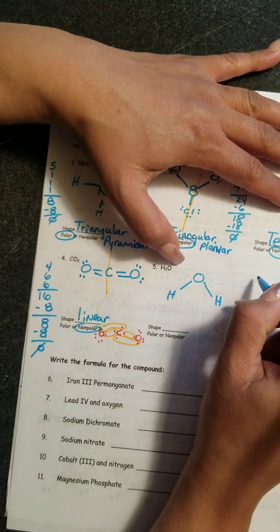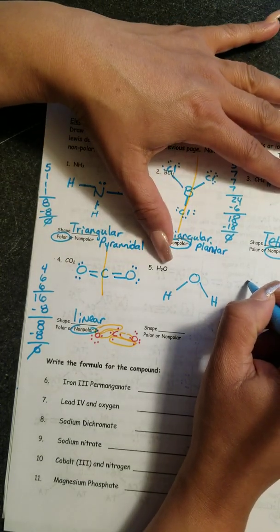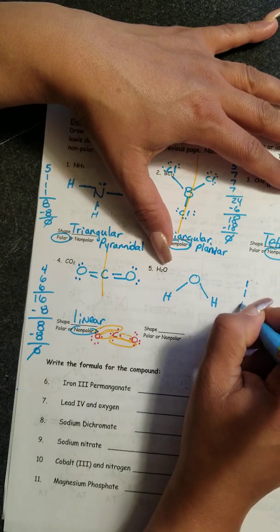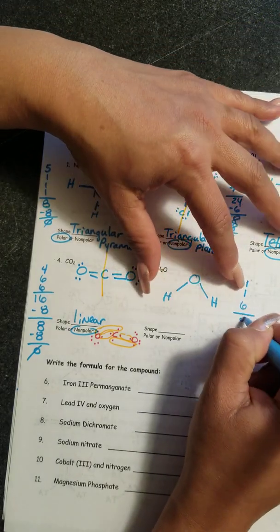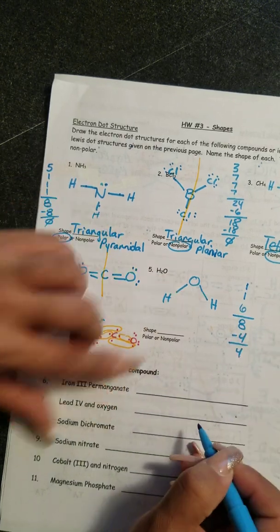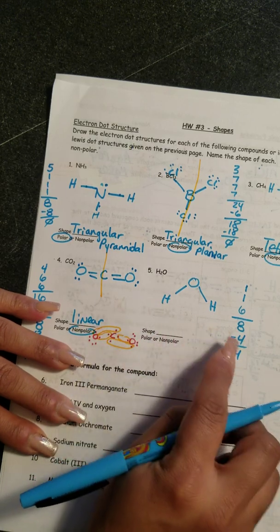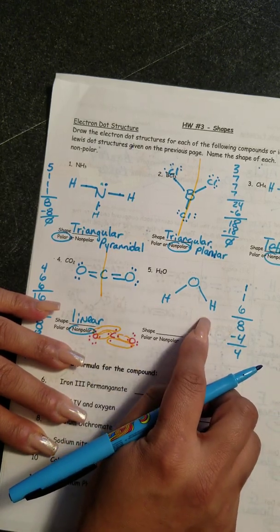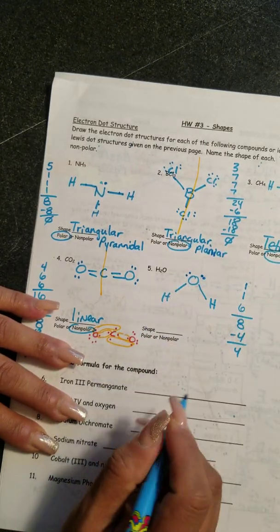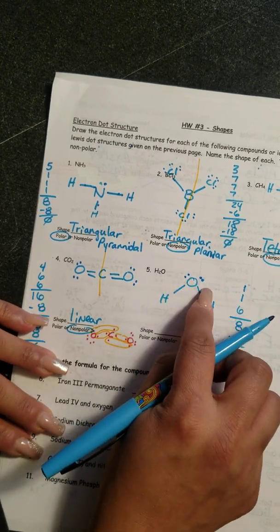This hydrogen has 2. He cannot have any more. Now let's come over here, and we didn't do our numbers like we did over here. So let's do that. Hydrogen has 1, hydrogen has 1. Oxygen has 6. 6, 7, 8. I've used 2, 4. Take away 4 equals 4 left over. I have 4 more electrons I need to use, and I cannot add them to the hydrogen. So I'm going to add them over here. 1, 2, 3, 4.